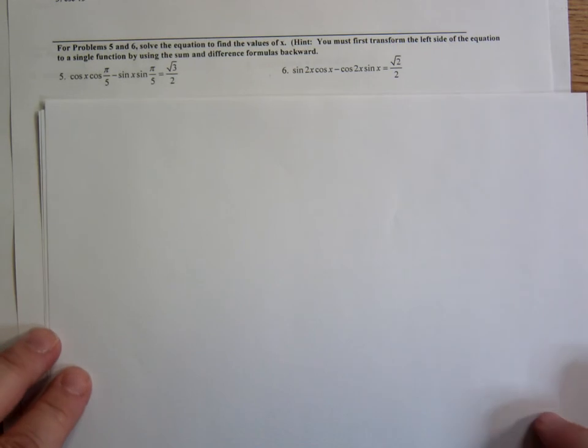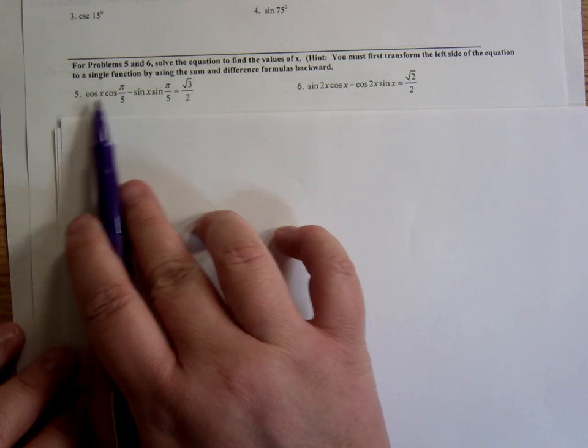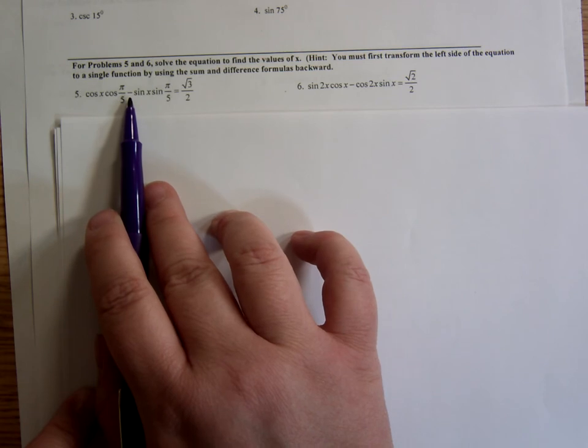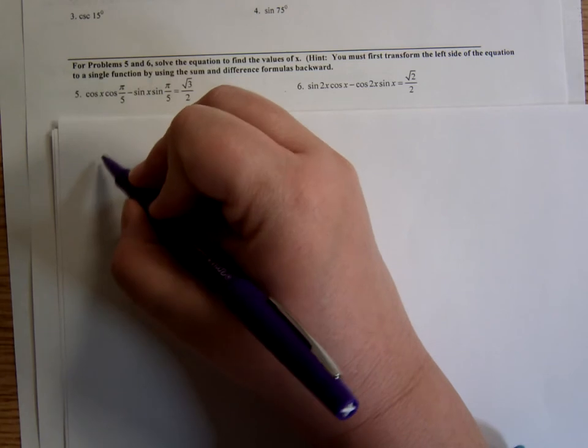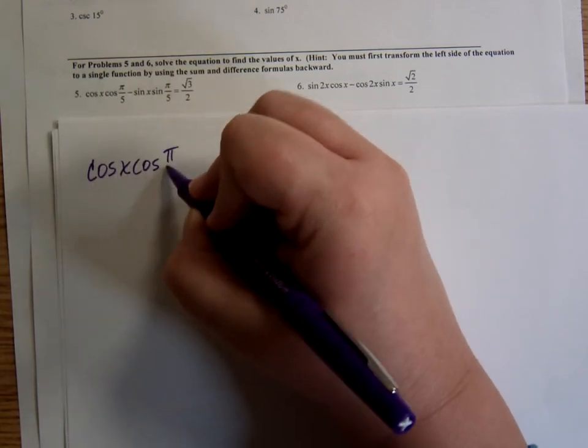The one that it looks like is the cosine one. It's the one that has cosine, cosine, sine, sine. It's the cosine sum formula, because remember with cosine, if it's the sum, you have a minus in the middle. If it's the difference, you have a plus in the middle. So this is the same thing. So cosine x, cosine pi over 5.